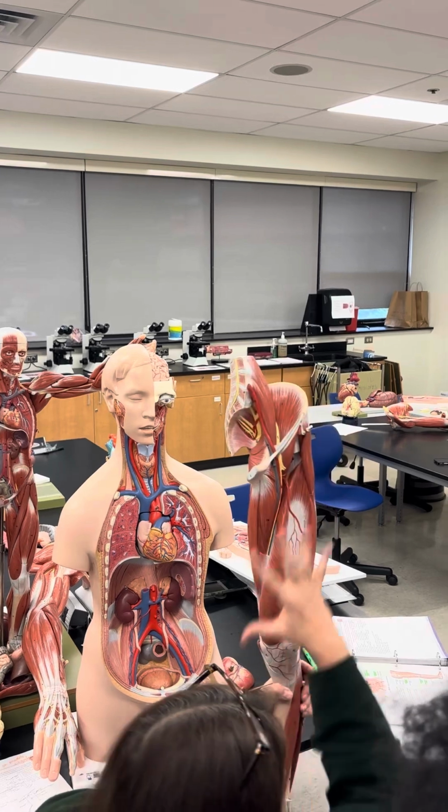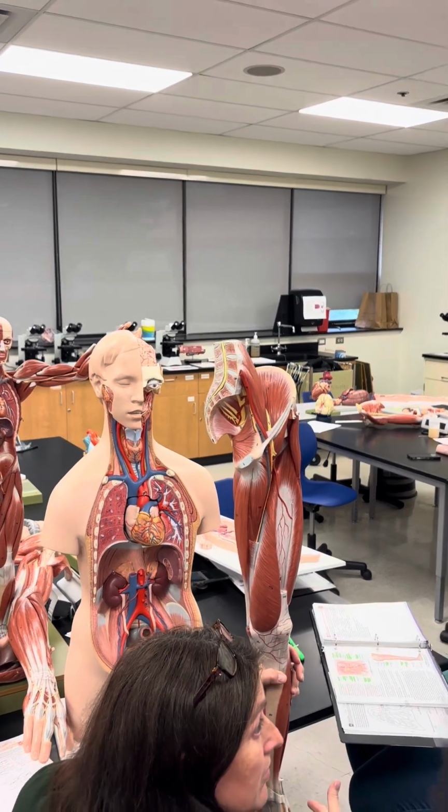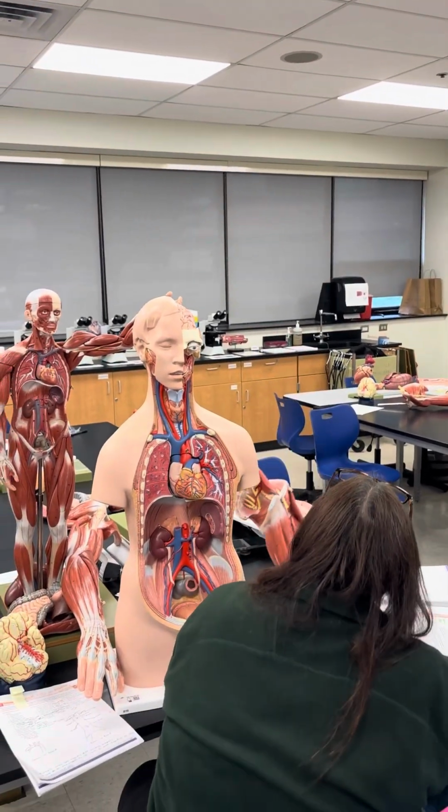How do you feel about these vessels so far? Okay, a little bit better.